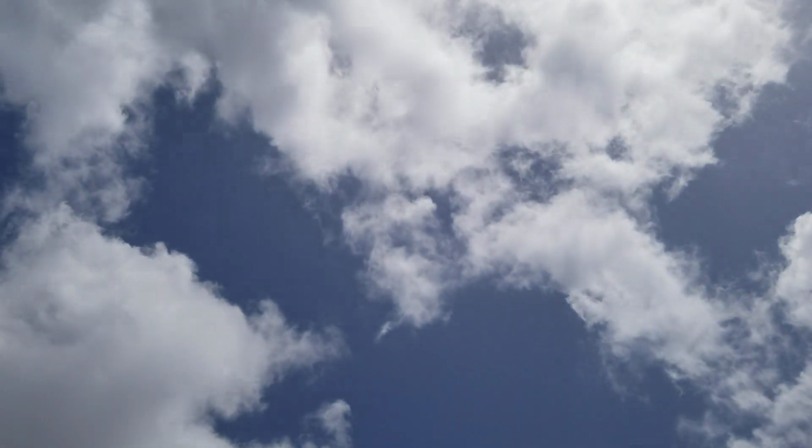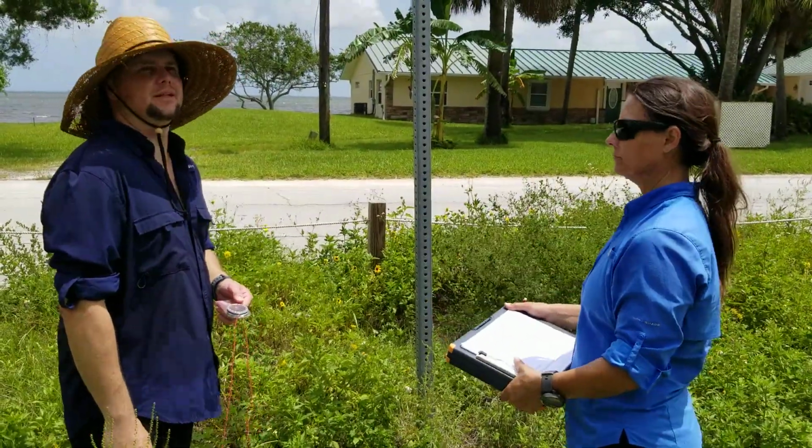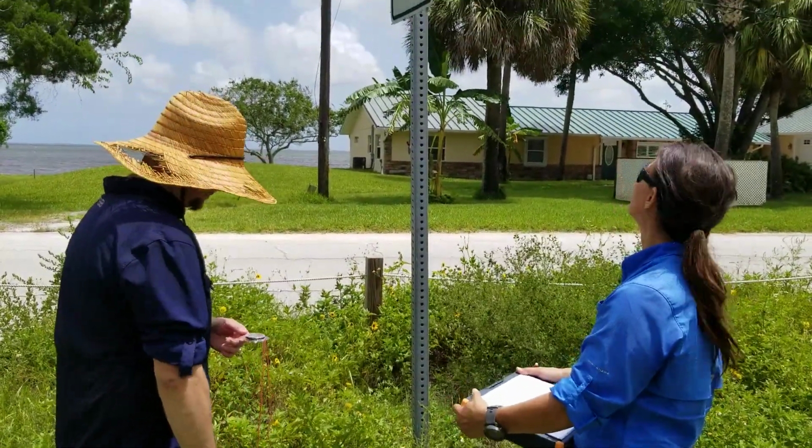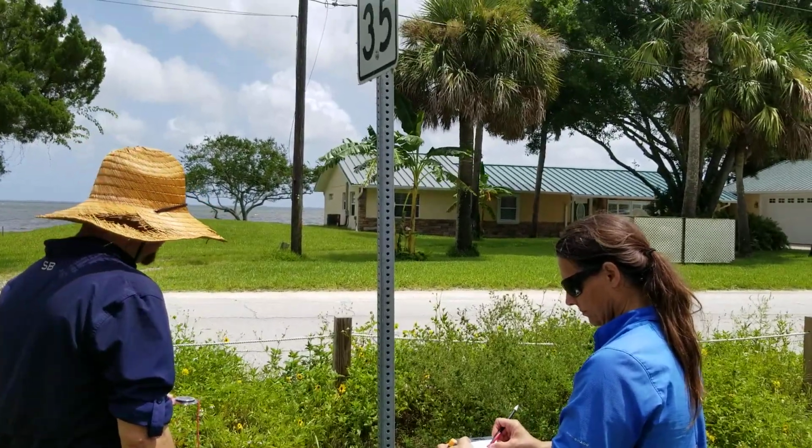So we look up in the sky at the cloud cover and try to figure out what our category would be. Full sun, which is 0% cloud cover, mostly sunny, which is 0 to 25% cloud cover, partly cloudy, which is 25 to 50%, cloudy, which is 50 to 99, and then overcast would be 100% cloud cover. Okay, so we can put cloudy, which again is at 50 to 99% cloud cover, but we can still see our shadow.